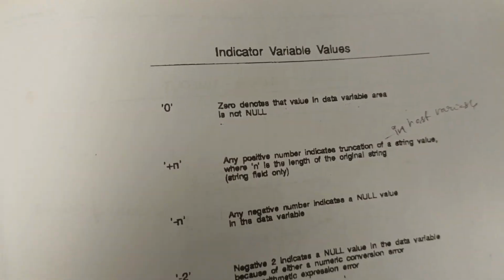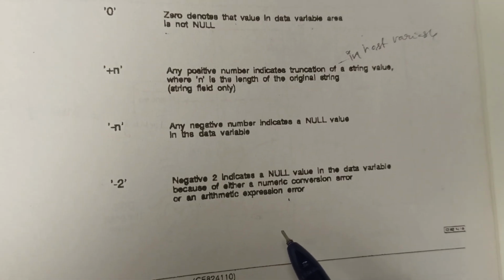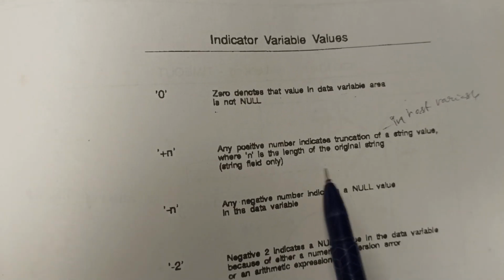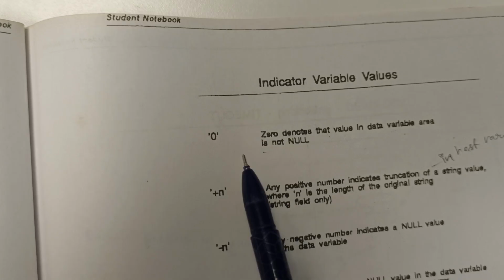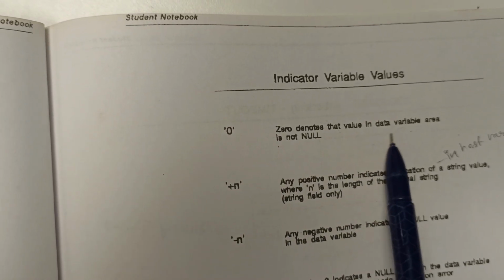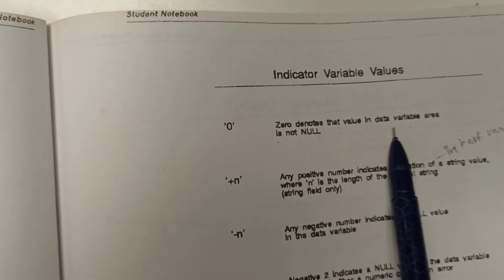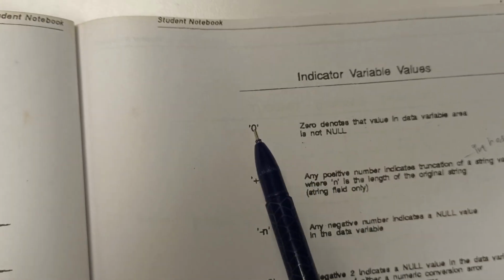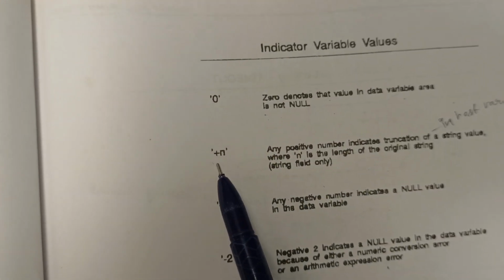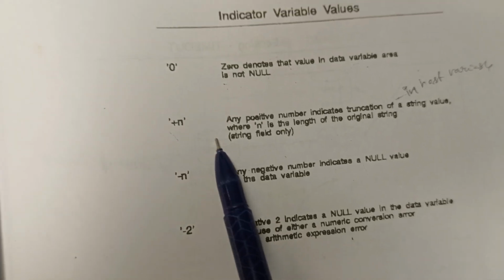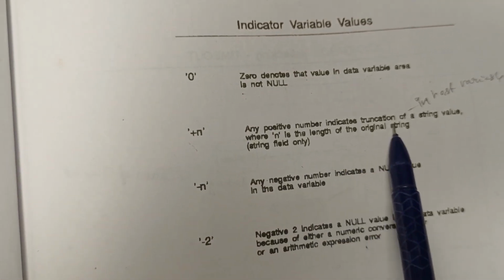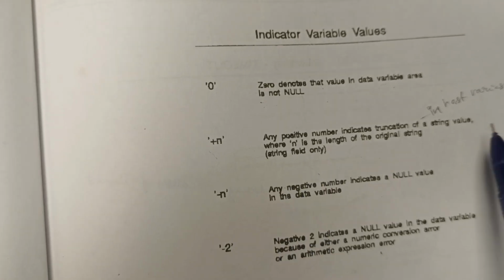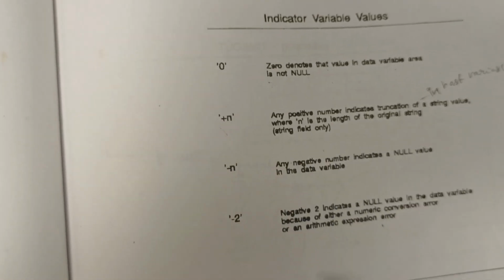And you can see some sample statements about the indicator variable values. A value of 0 denotes that the data variable has a not null value, that's why it is 0. With a plus n indicator, any positive number indicates truncation of the string value, where n is the length of the original string value in the host variable.